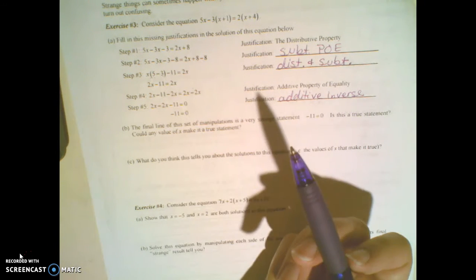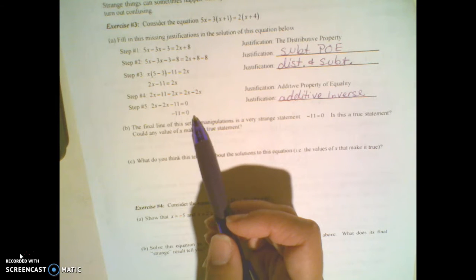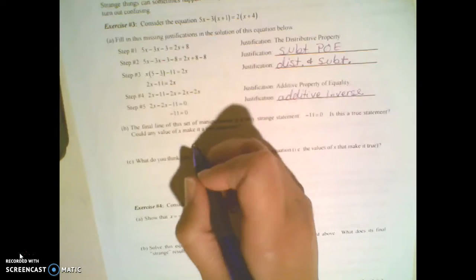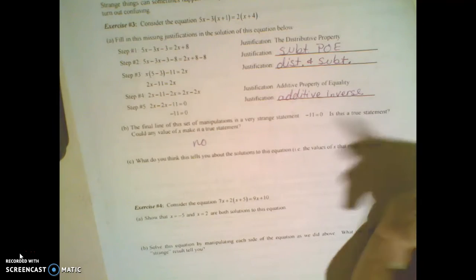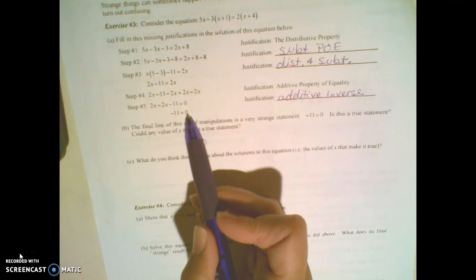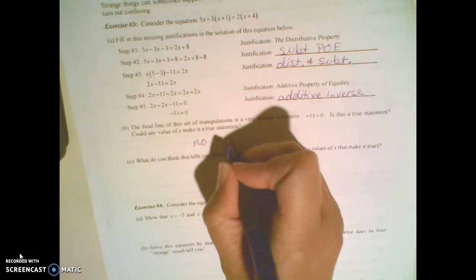So everything is justified. We did everything right, but it looks funky at the end. We don't have an x equals whatever. So is this a true statement? No, -11 does not equal 0. And is there any value of x that could make it a true statement? No, because we don't even have any x that we can substitute anything for.